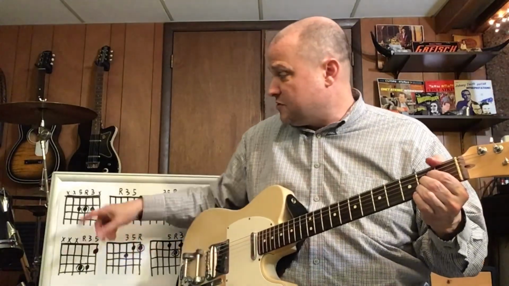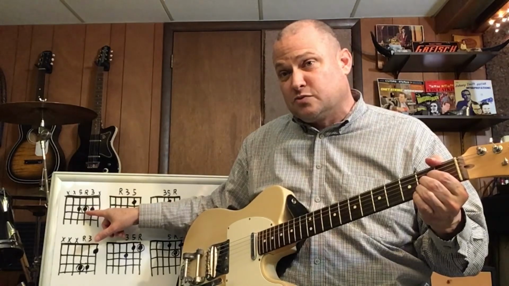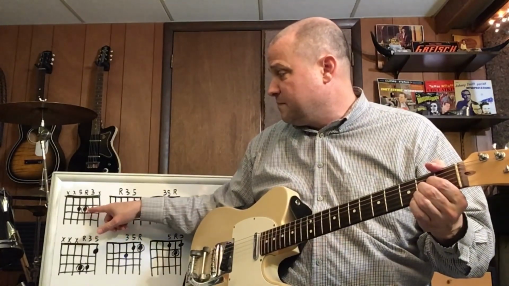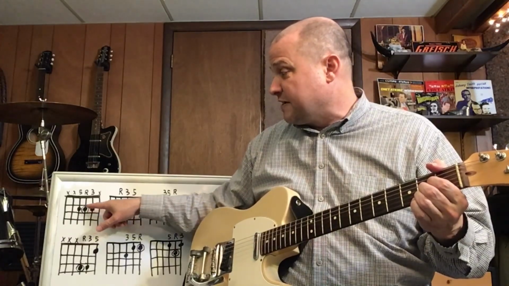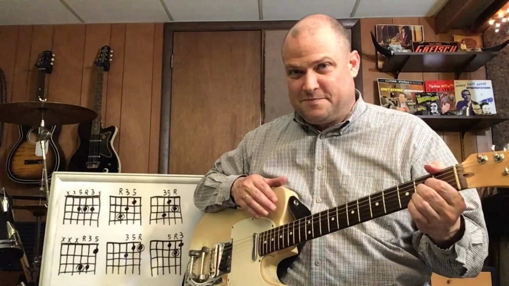We have the notes A on the 3rd string, the root, I put an R there, and it's circled. The root is always going to be circled in these examples. So the root, the 3rd is on the 2nd string, and the 5th is on the 4th string.